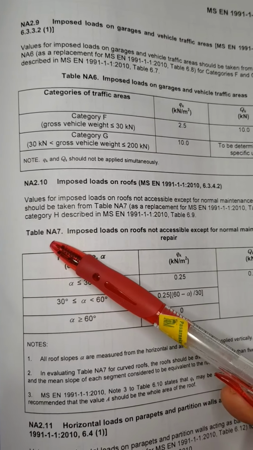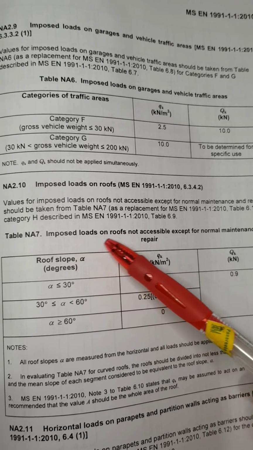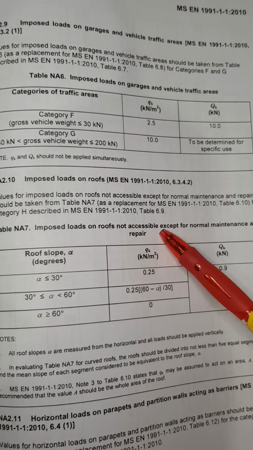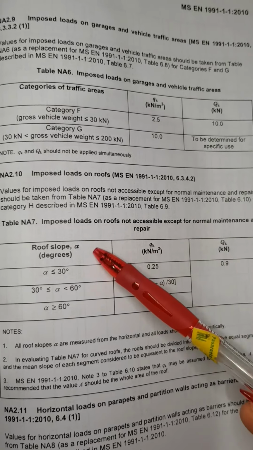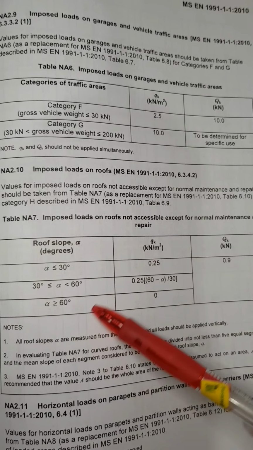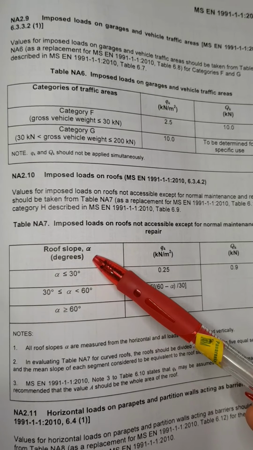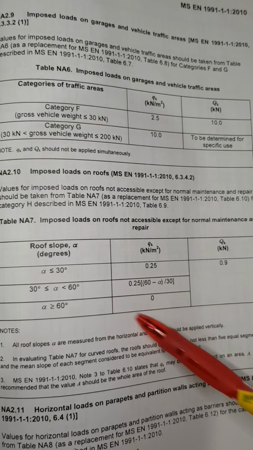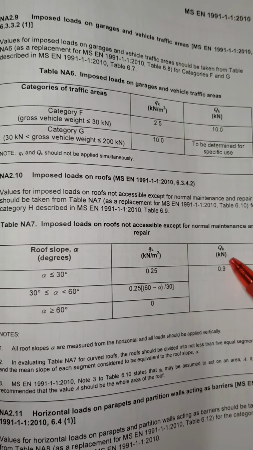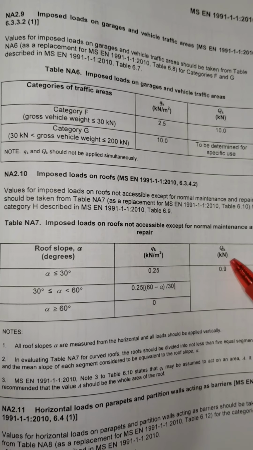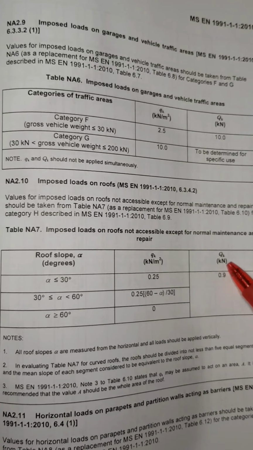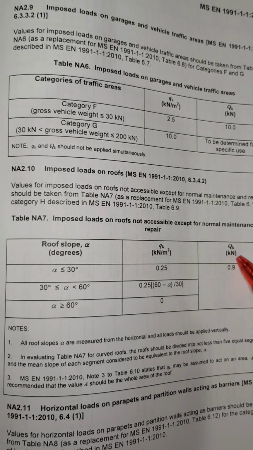For table NA7, this is imposed load on roofs not accessible except for normal maintenance and repair. This is roof slope, and this is the loading. Variable loads, or we call it imposed load, or QK, or live load.